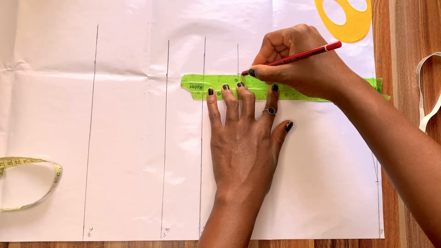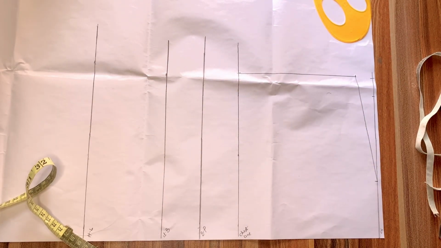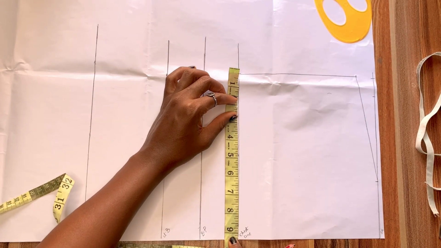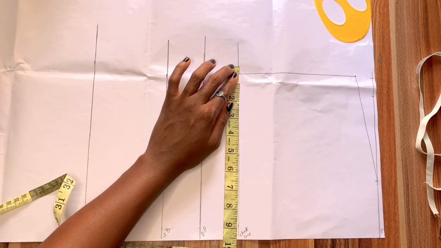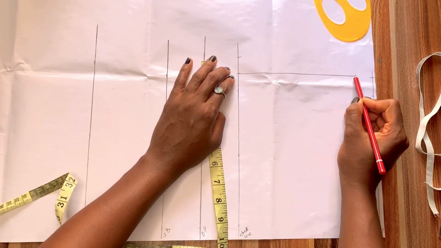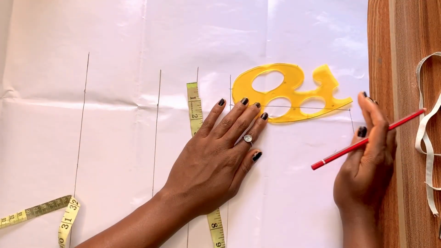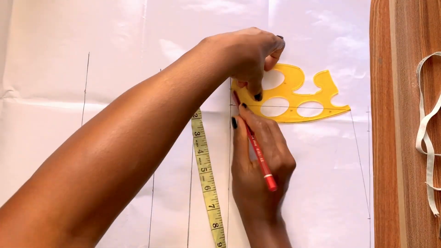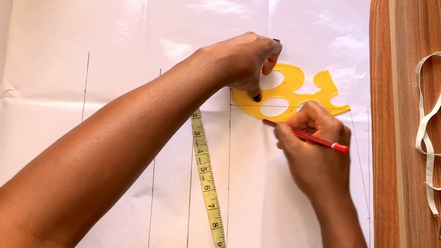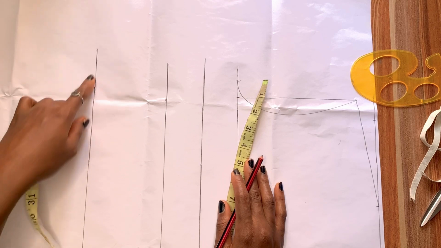After connecting it, the next thing I'm gonna do is I'm gonna make my armhole. So I'm gonna measure my bust measurement. That's my bust circumference by 4. That's 9 inches. Then I added an extra allowance to be 10, and then I'm gonna just use a French curve to make a curve from that place I marked on my bust circumference through to the shoulder slope. After doing that, guys, this is what it looks like.